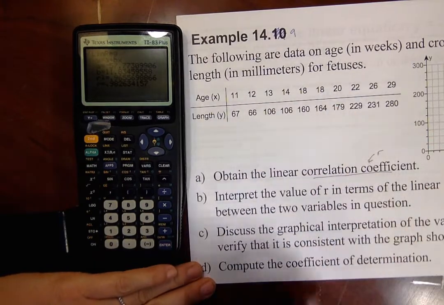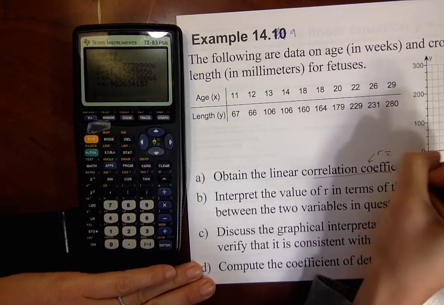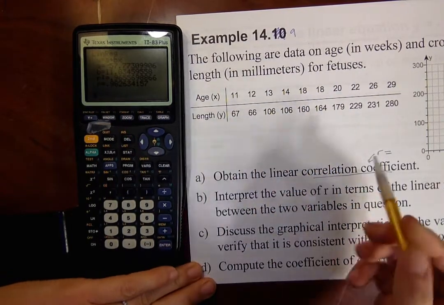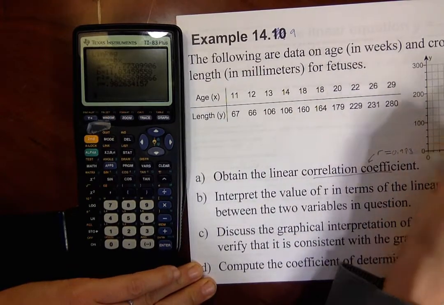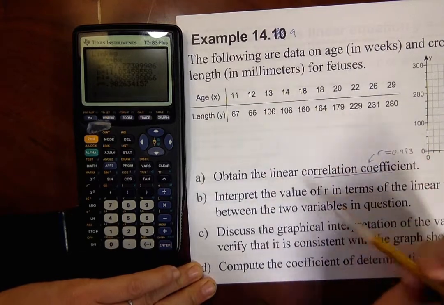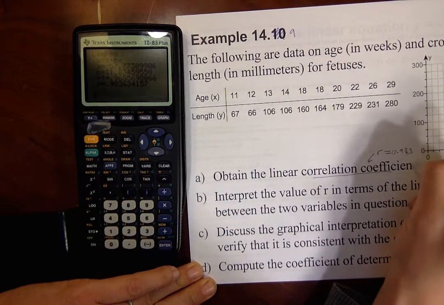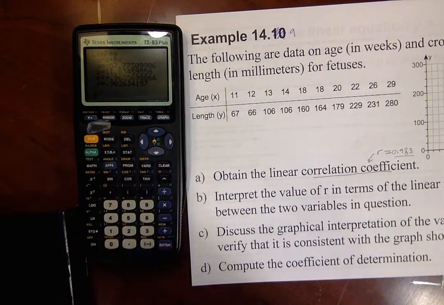The linear correlation coefficient is r. That's the one that we were asked for. So we'll write that down. That's 0.983. This question should ask how many decimal places I'm looking for. And I didn't say that, so I'll just assume that it's 3 and know how to round it depending on what the question asks for.